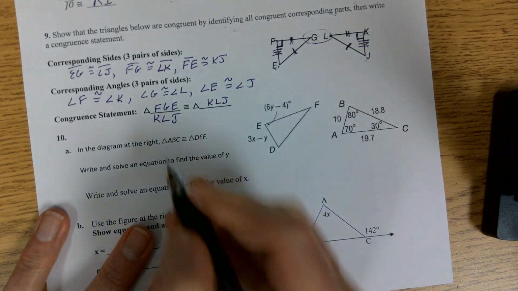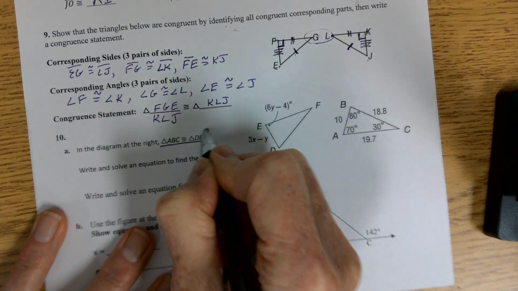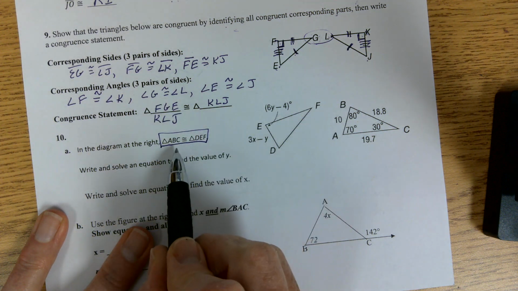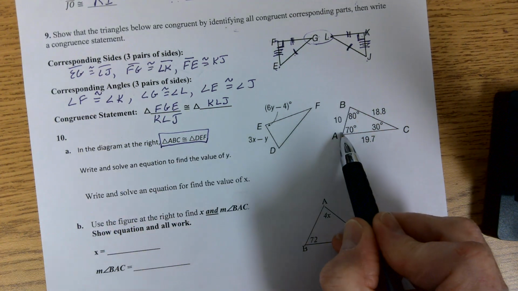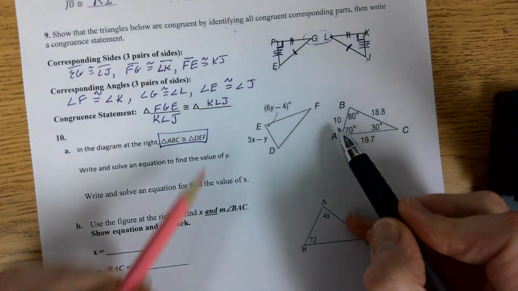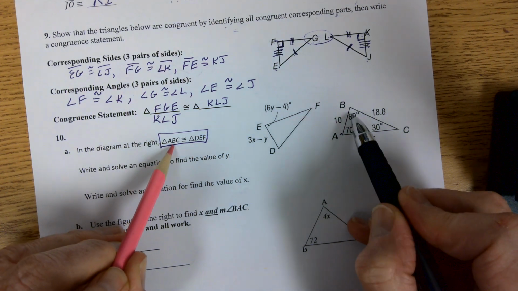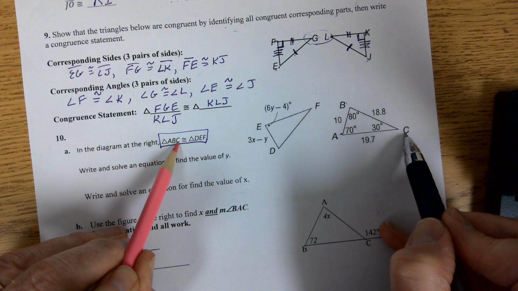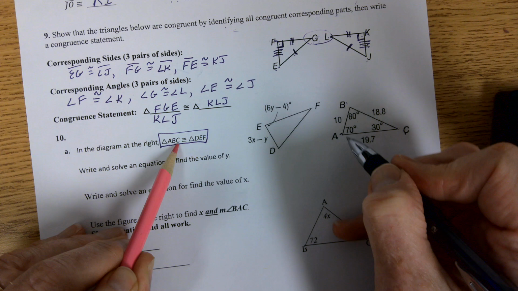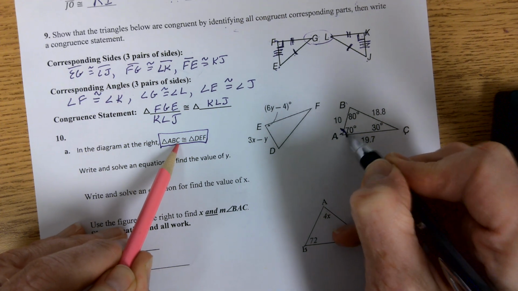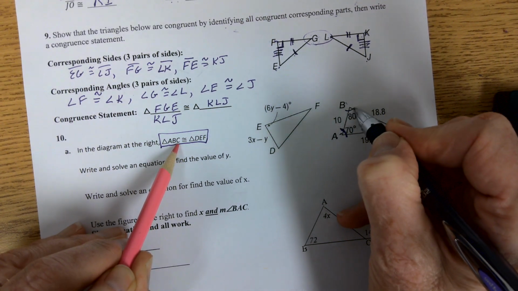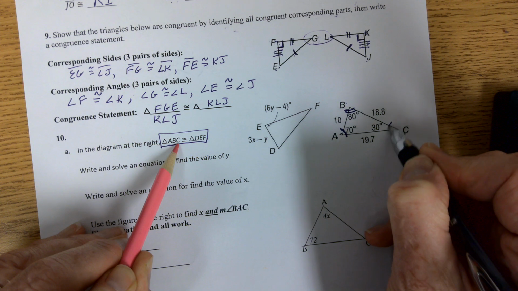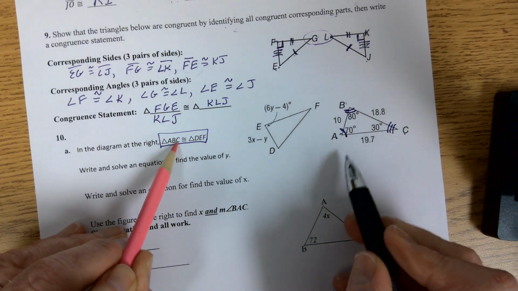Now on this one, it gives us the triangle congruent statement. I'm saying triangle A, found exactly what it says, goes from A to B to C, okay? So this is A to B. I'm going to put 2 here, and to C, I'll put 3 here, just to help me see it.